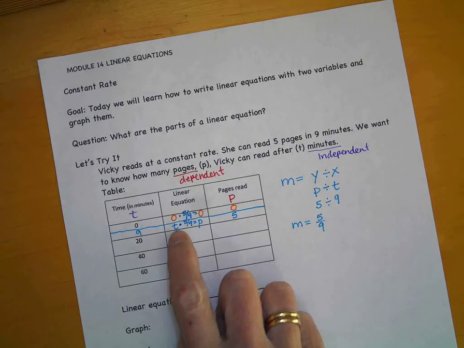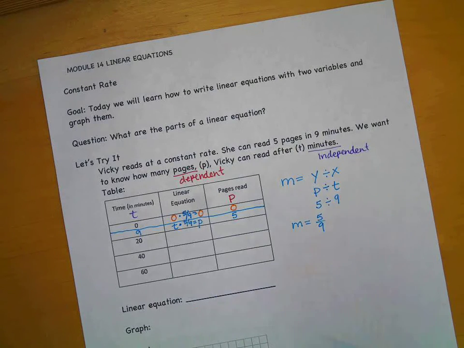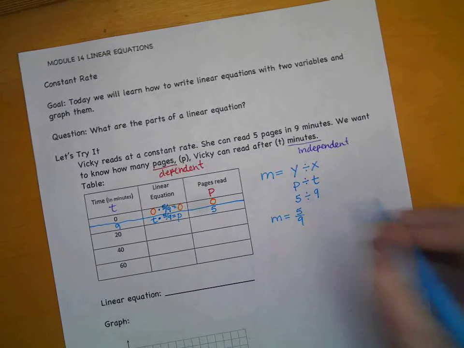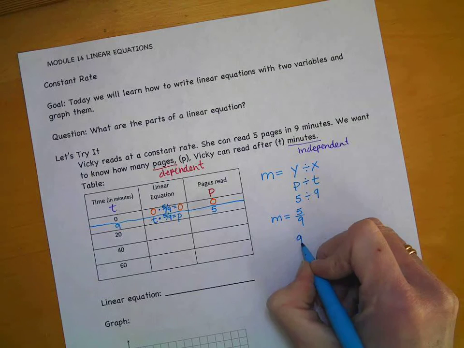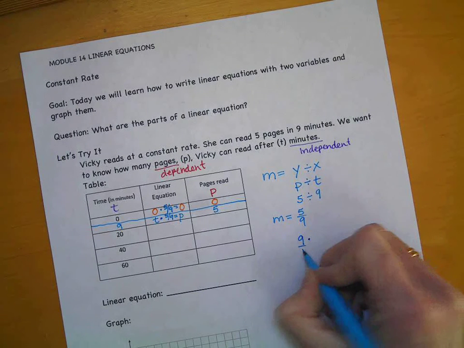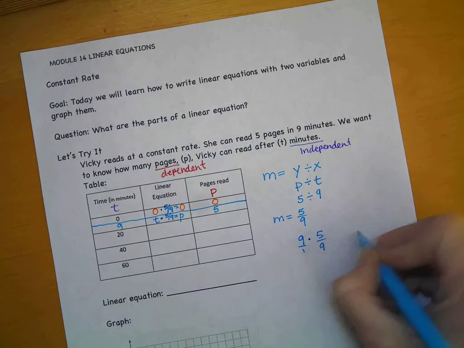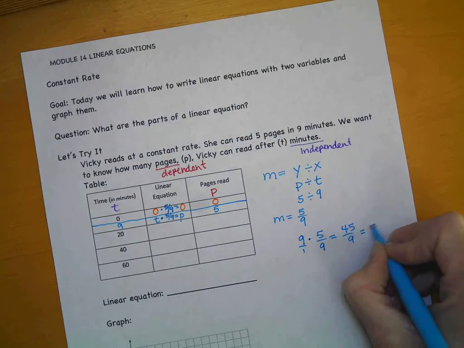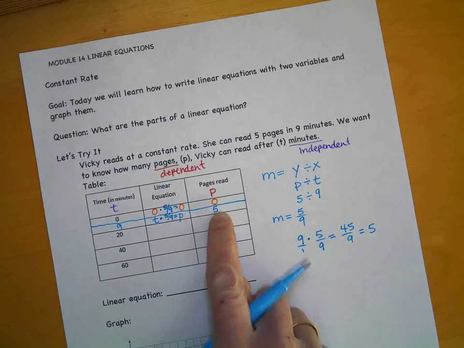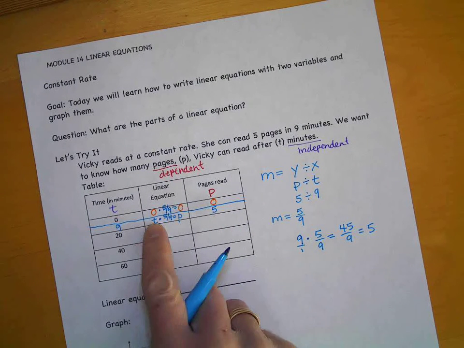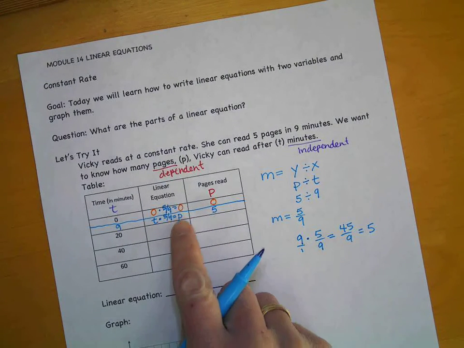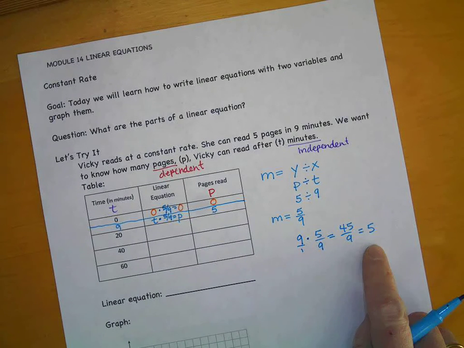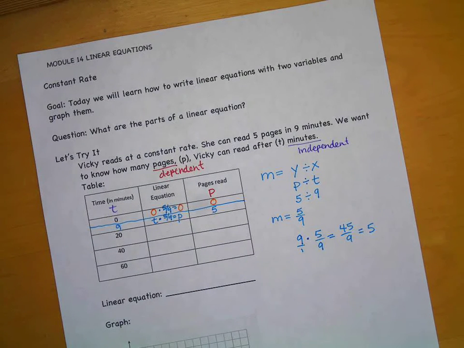If we have 9 minutes, I'm going to do this math over here because I wrote it as a general equation. So 9 minutes times 5/9 equals 45/9, which simplifies to 5. So that's how that one works. This one would be 9 is the t and 5 is the p because of this mathematical proof right there.